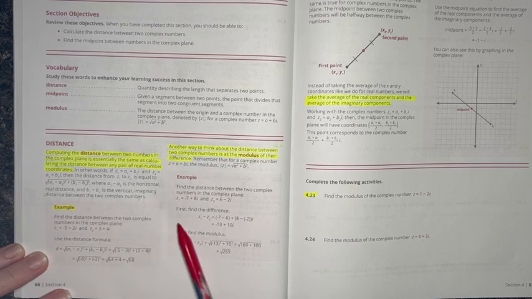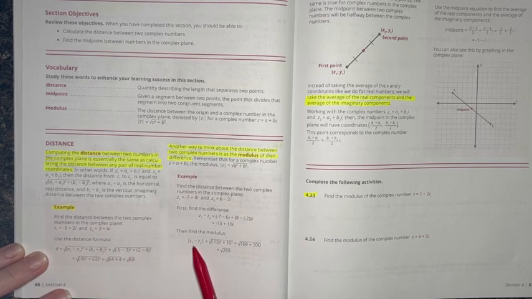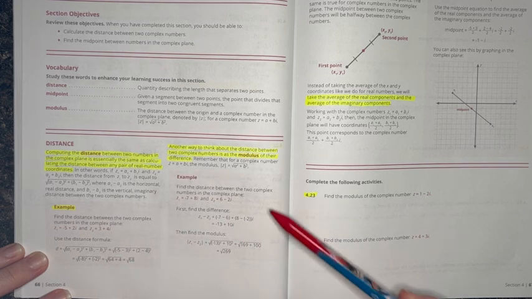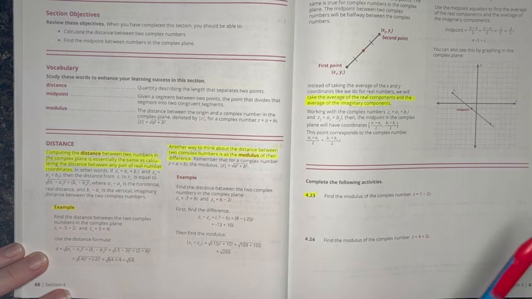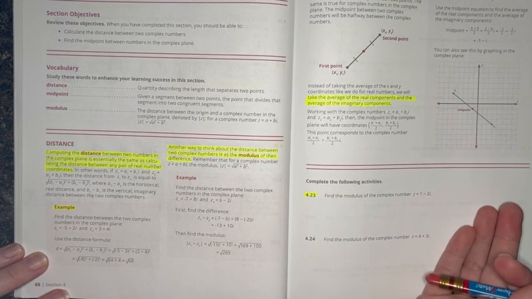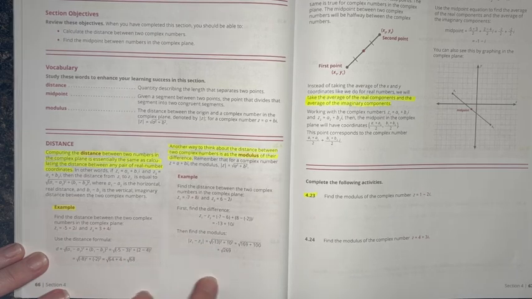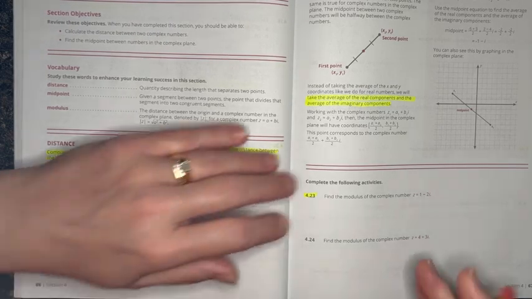I mean, you should come up with the same answer, so I don't necessarily see the point because here you're taking an extra step, but we'll decide as we move forward through some of those points, right? But there's two ways to find the distance.